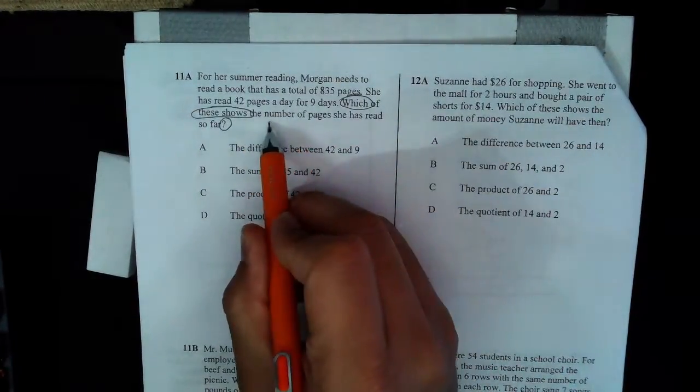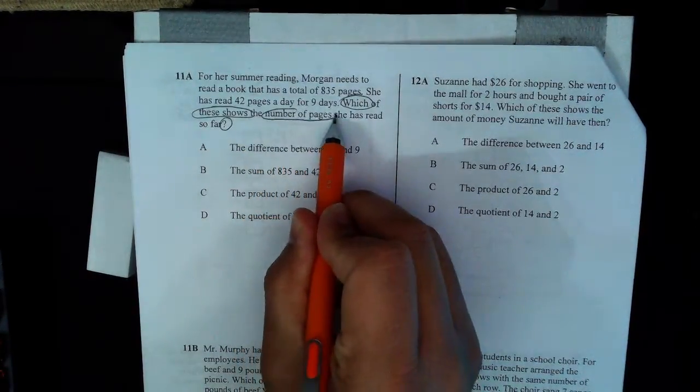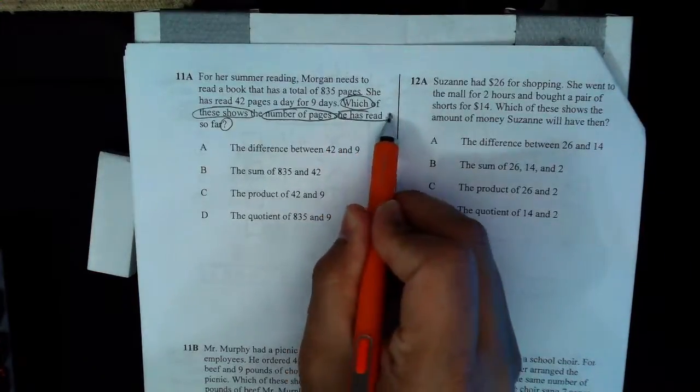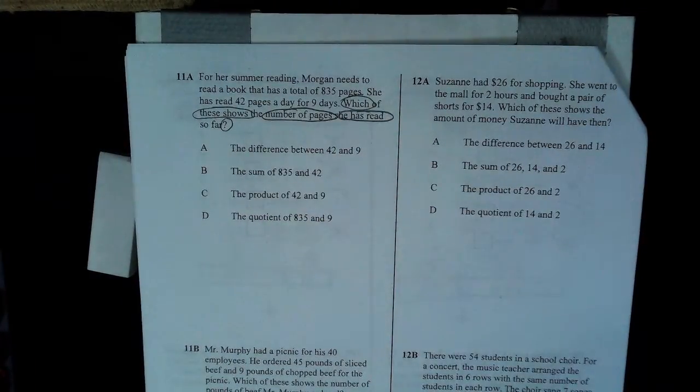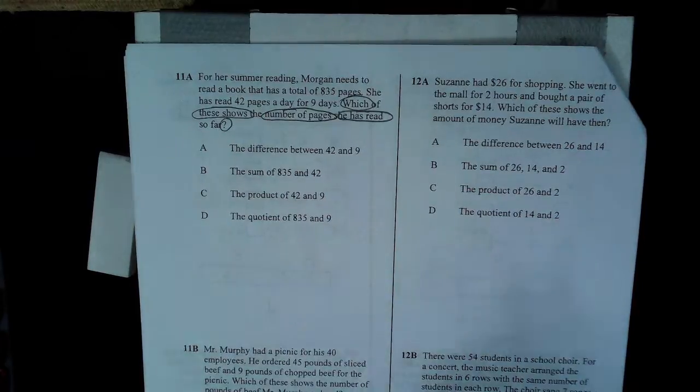They're looking for the number of pages that she has read. They want to know how much of this book she has read.